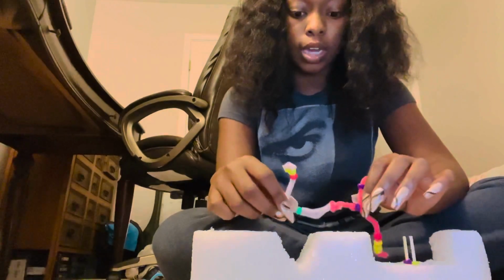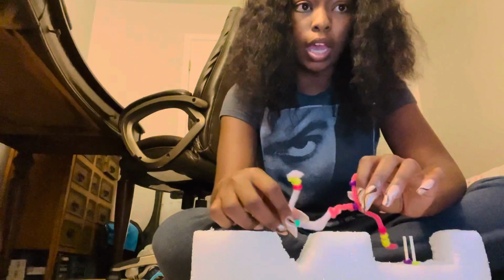So that's what happens with the acetylcholine. This right here, the nitrogen, is going to be attracted to this negative charge anionic site.